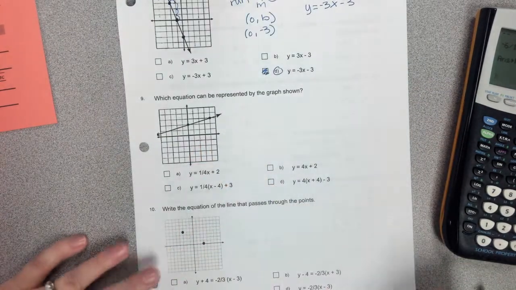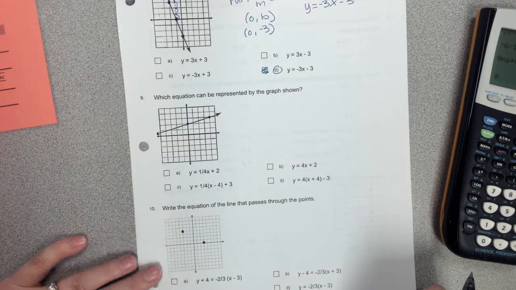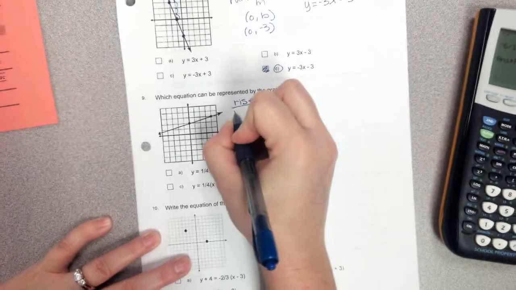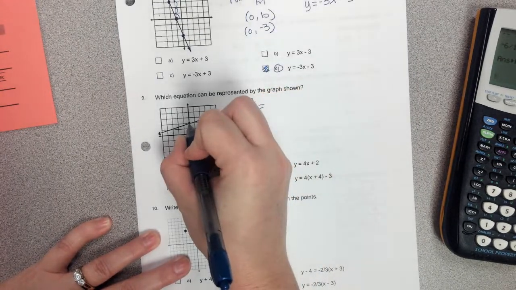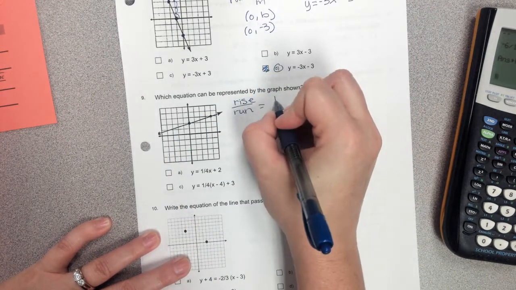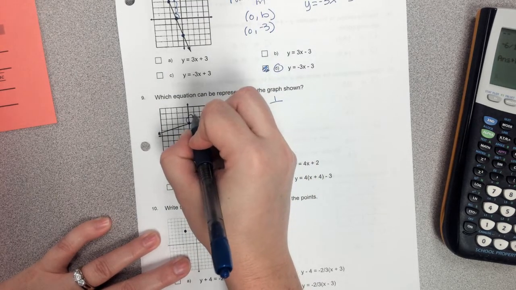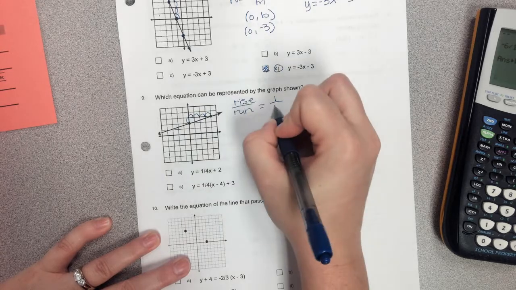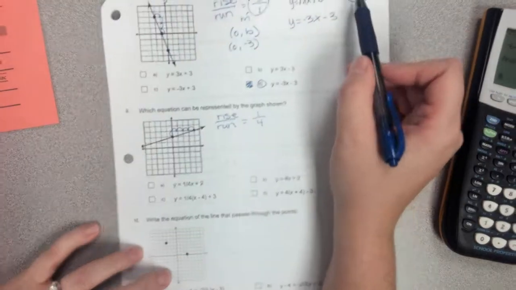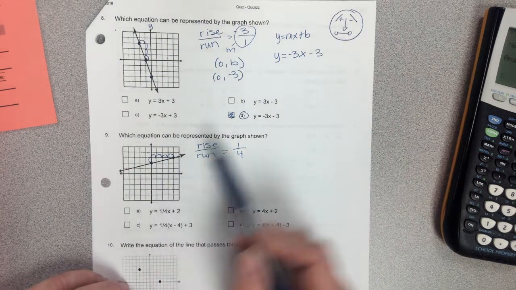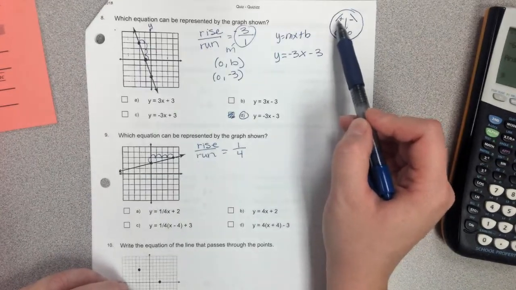Okay, let's talk about this one. All right, I'm going to do my rise over my run again. I started here. I went up 1 over, right? We went up 1 over 1, 2, 3, and 4. Remember from our slope woman, lines that go this direction are positive.